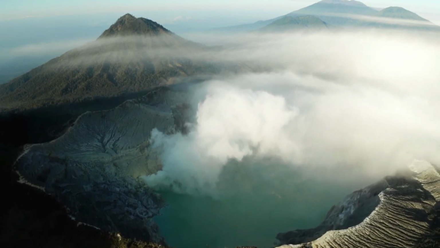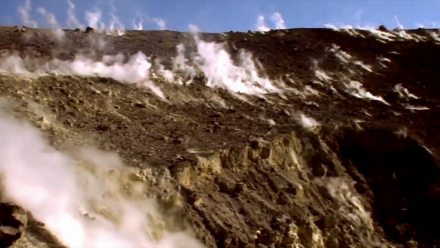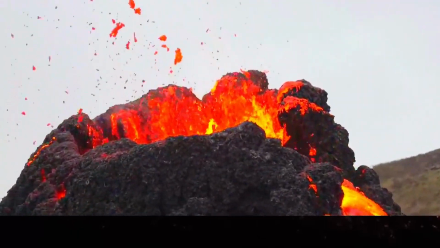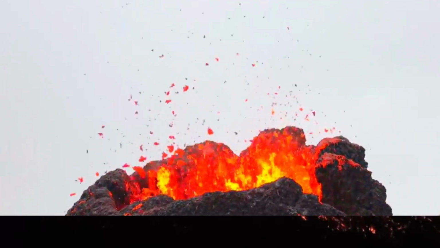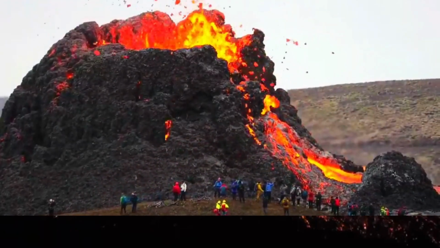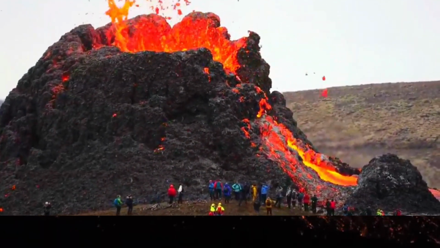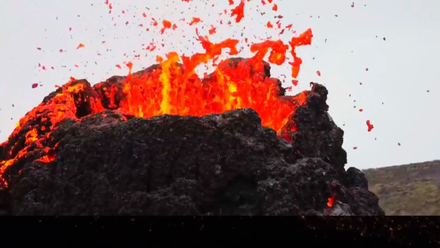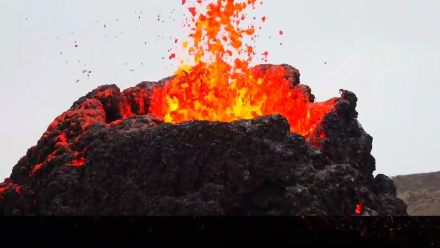Examples of these kinds of volcanoes include Mount Vesuvius, which erupted in 79 AD and destroyed several settlements, including Pompeii, and Mount St. Helens. Mount St. Helens erupted in 1980 and destroyed 200 homes. Very sad indeed.